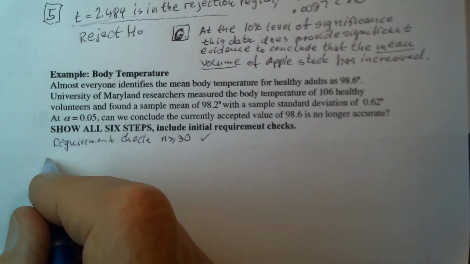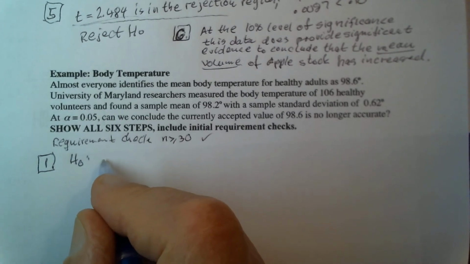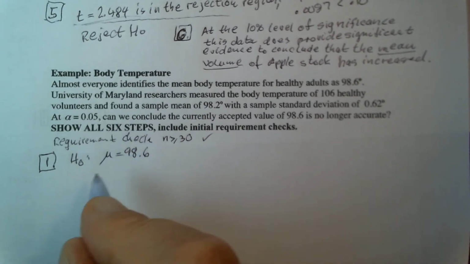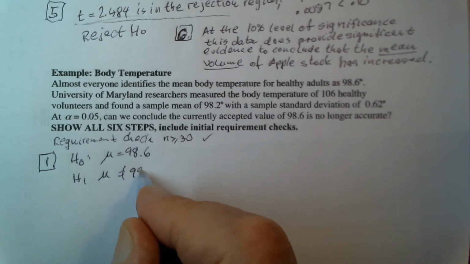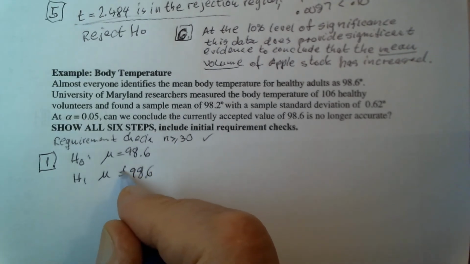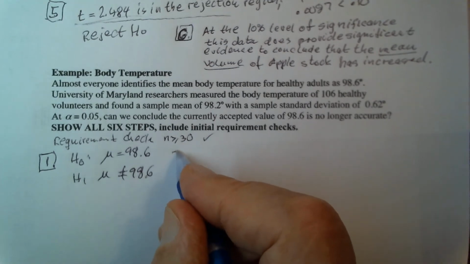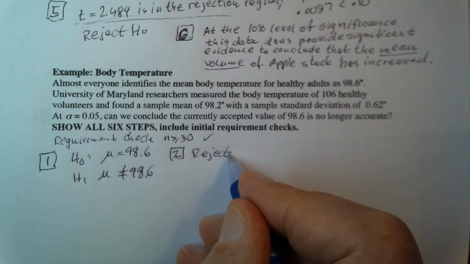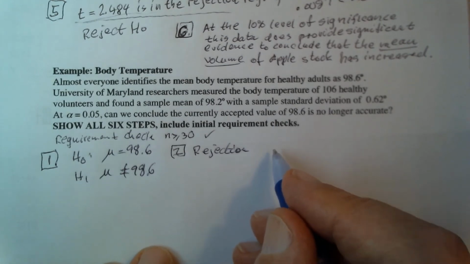And now for our hypothesis, our null hypothesis is that the mean mu is equal to 98.6 degrees Fahrenheit, and the alternative hypothesis is that the mean is not equal to 98.6 degrees. So we have a two-tailed distribution here. So the rejection region is two-tailed.